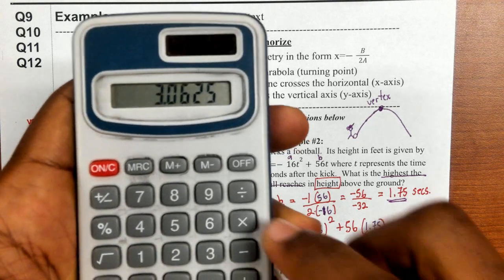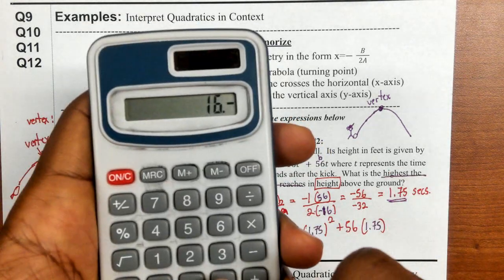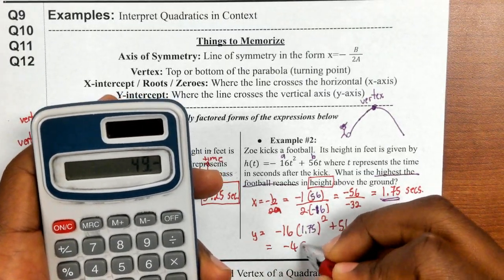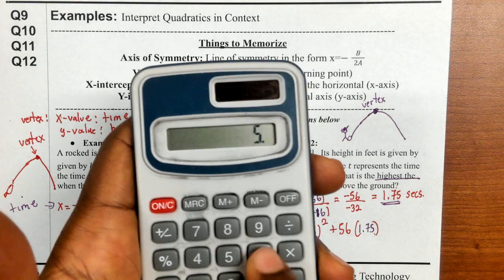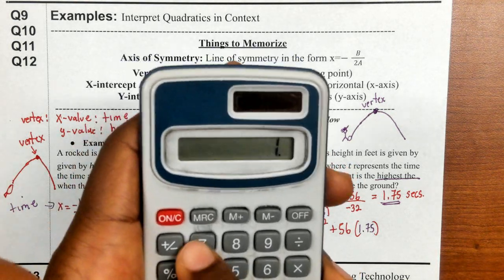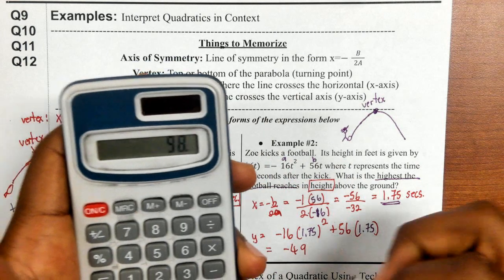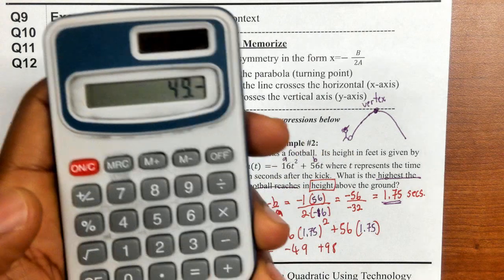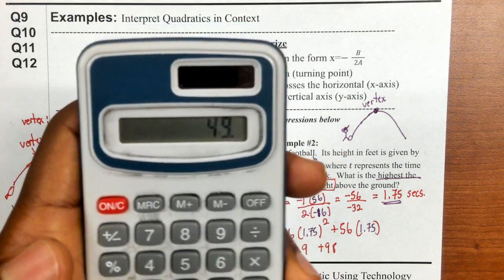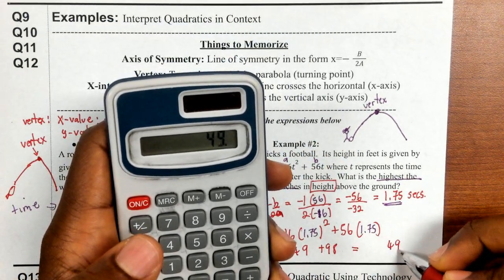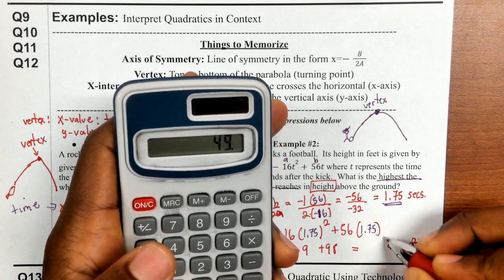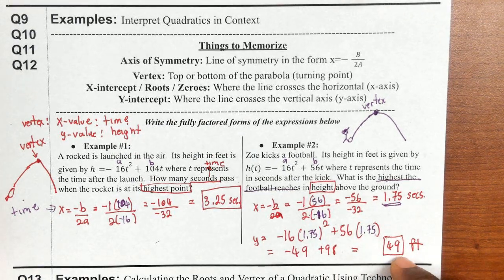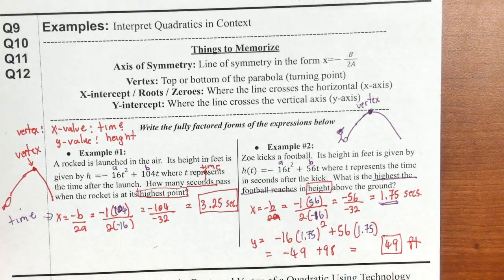Then I'm going to multiply it by negative 16, and I would get negative 49. So this will give me negative 49. Now I'm going to multiply 56 times 1.75. That will give me positive 98. So now I'm going to calculate. Negative 49 plus 98 will give me positive 49. So the answer in feet will be positive 49. You don't need to put the feet. You just need to put the answer 49. All right, and that is it.